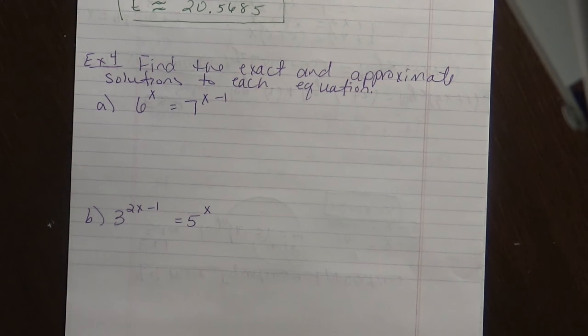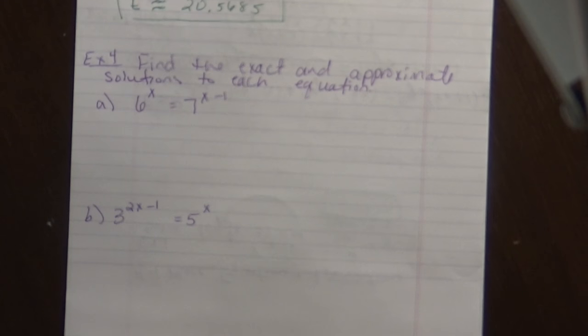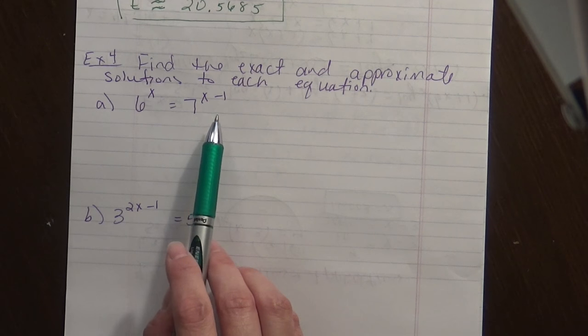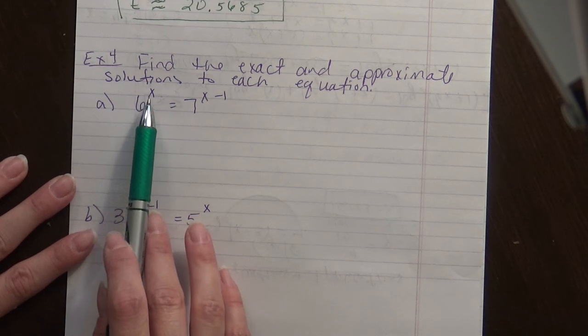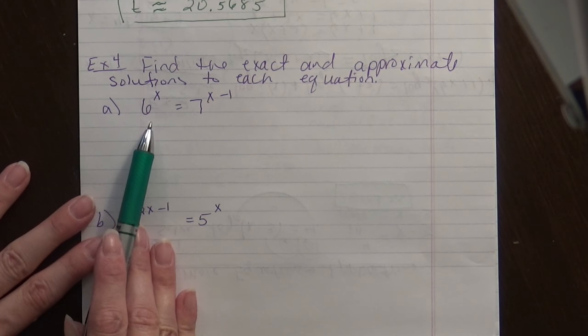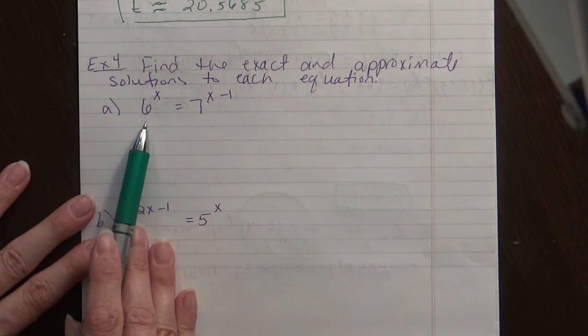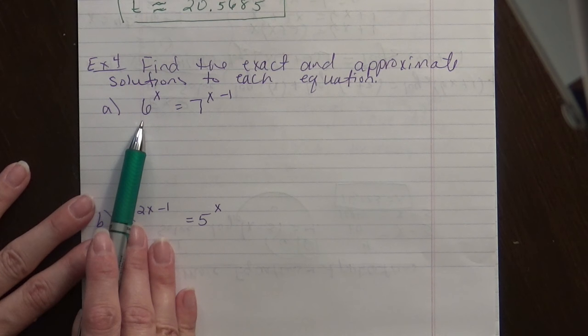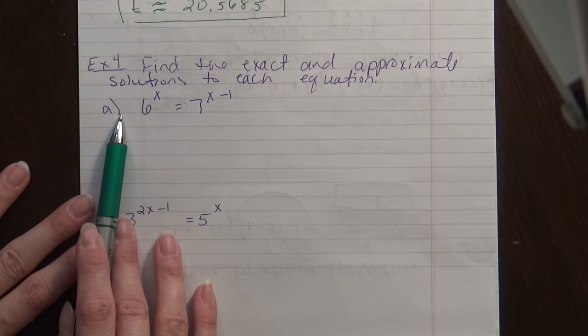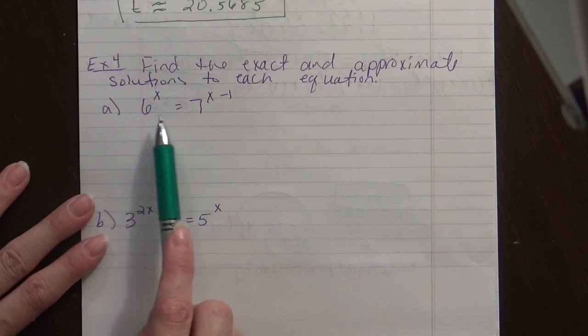Example 4, where you need to find the exact and approximate solutions to each equation. Part A, I have 6 to the x equals 7 to the x minus 1 power. So they both have these variables in our exponents. It would be nice if we could get the same bases because we could use our one-to-one property for exponents. For example, if we had a 49 instead of a 6, 49 could be written as 7 to the second. If we could get the same bases, then that would allow us to just cross out the bases and set the exponents equal. So if you can do that, it's very helpful. But with a 6 and a 7 for a base, that's not possible.